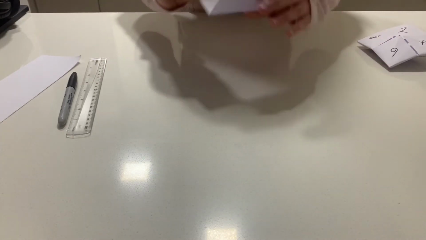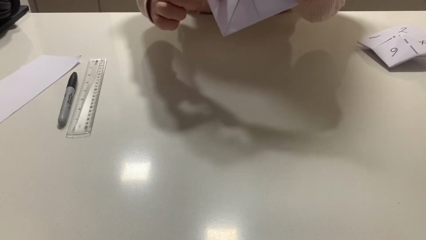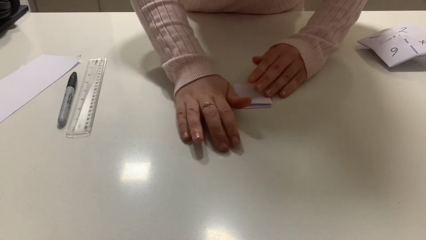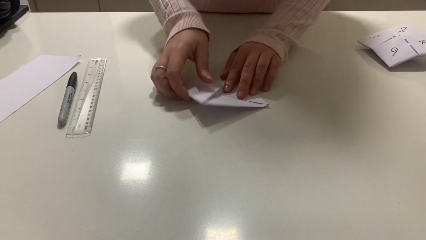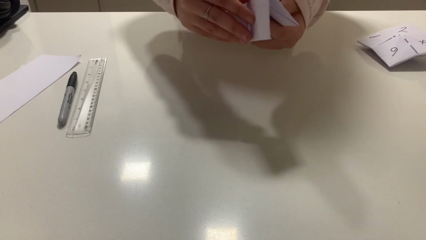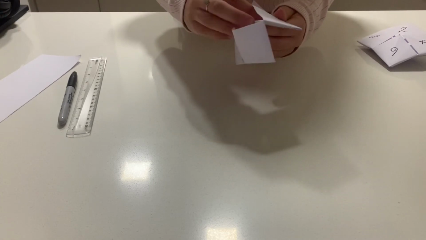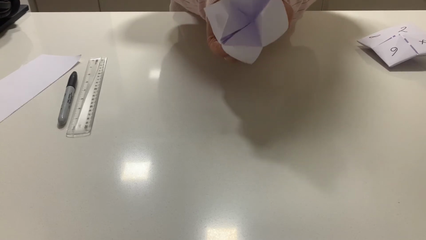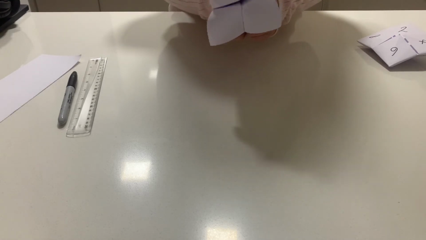Then that should be it now. Then you fold it once that way, fold it the other way. And then to put it together, you can get your hands underneath each flap and then bring it together like so.